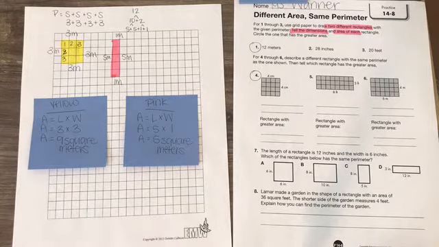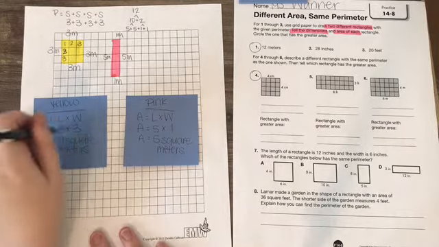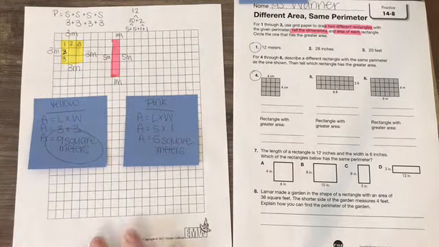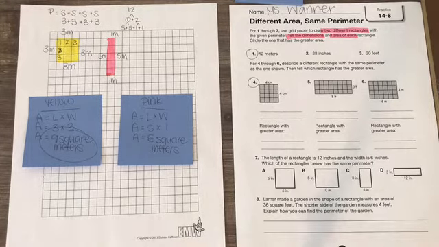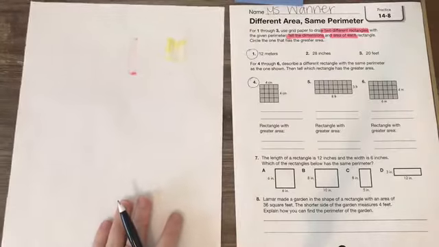All right, and so now we need to figure out which of these is greater. Is 9 or 5 greater? Exactly. So 9 is greater. And that's all we have for that problem. And now we're going to walk through number 4 together. Just going to flip over my page here.